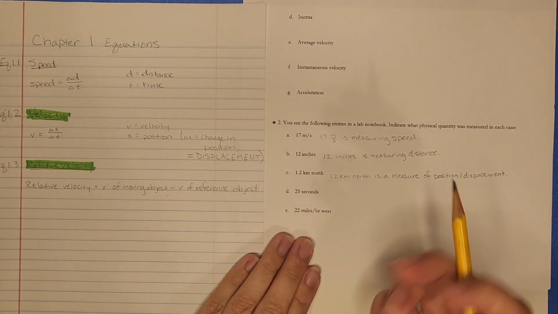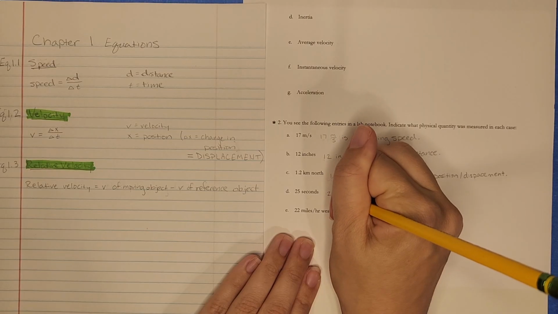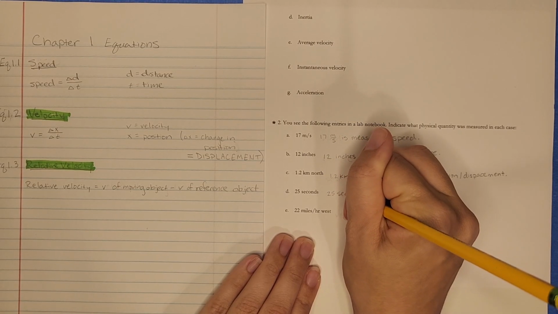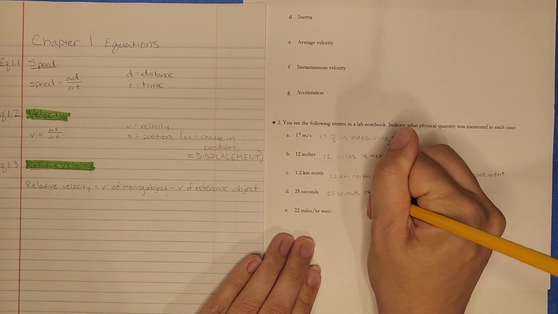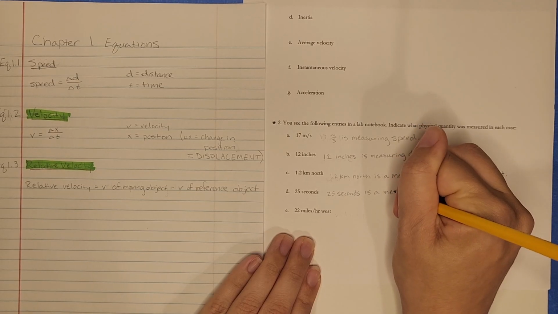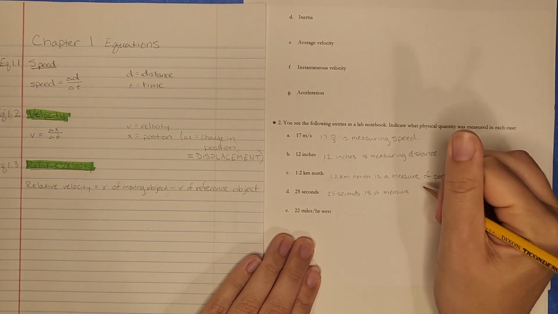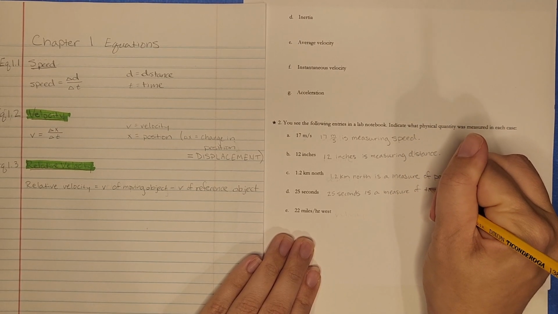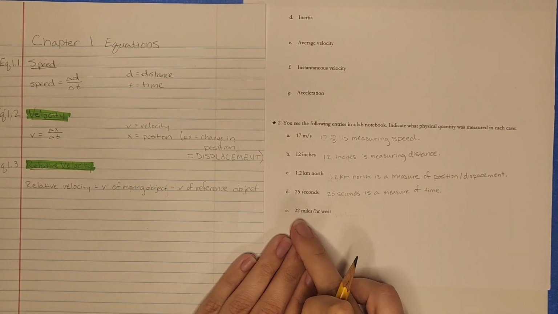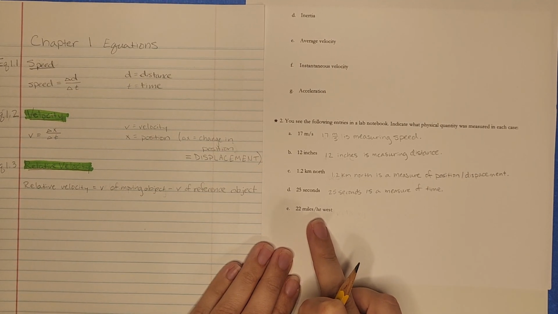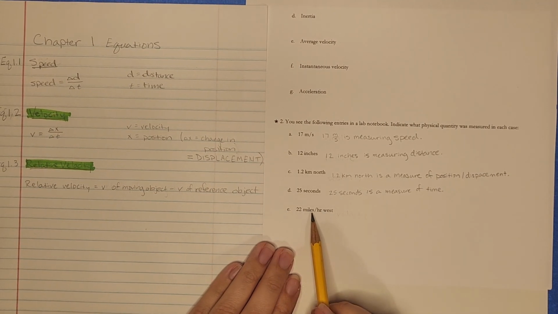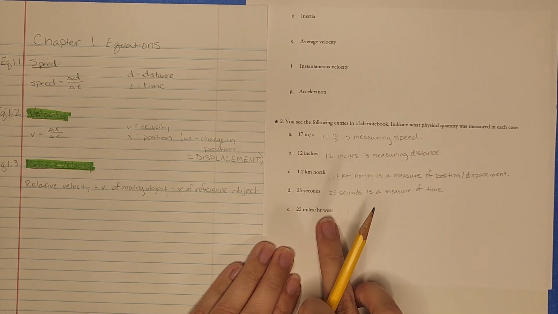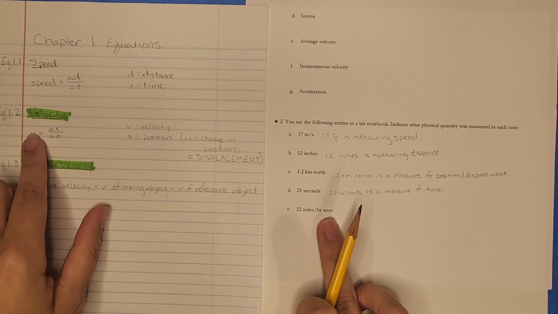So 25 seconds, this is another easy one. 25 seconds is a measure of time. And finally, we have 22 miles per hour west. We have distance over time, which is very similar to speed, but because we have this west here, that is our vector quantity.